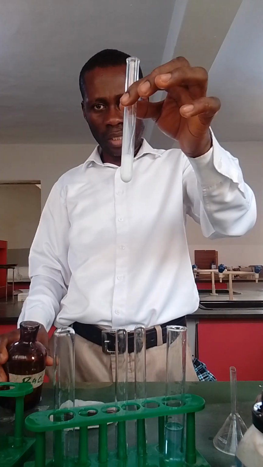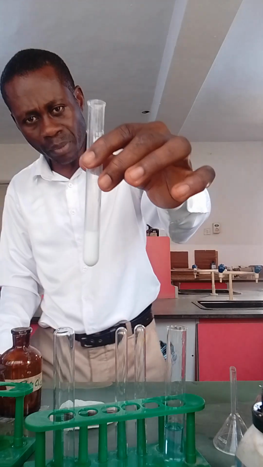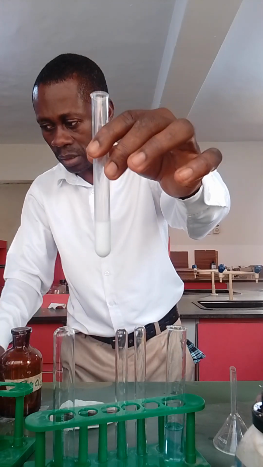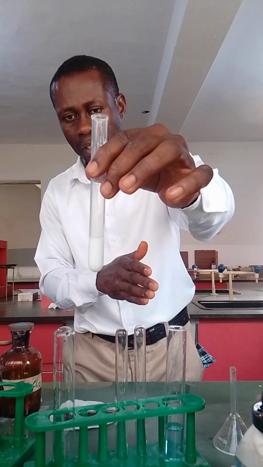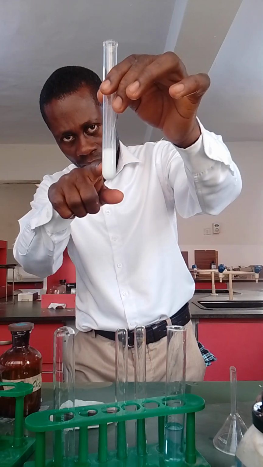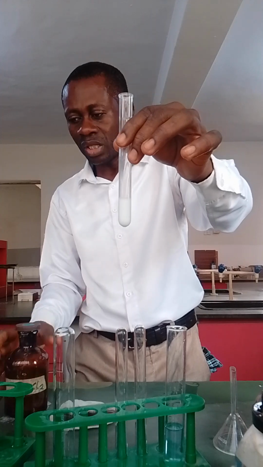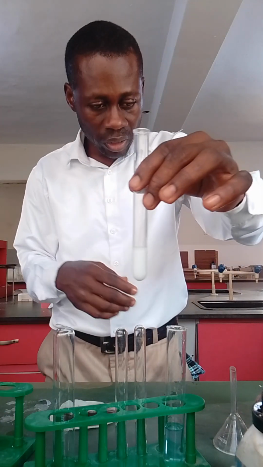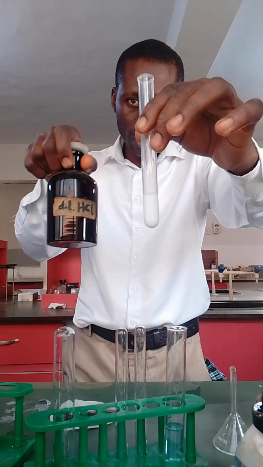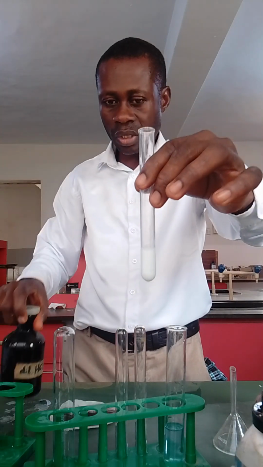So what is this? We observe a white precipitate. You record it under the test: filtrate plus barium chloride, white precipitate. The question can go further to say add dilute hydrochloric acid. This is my dilute hydrochloric acid. You add a little portion of that too.